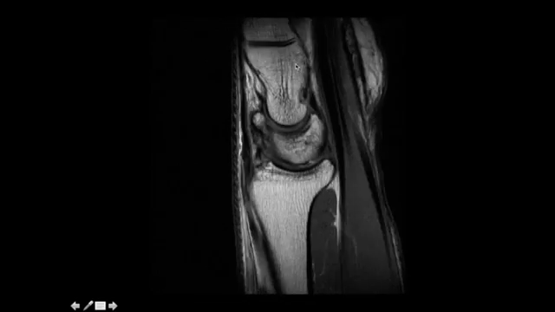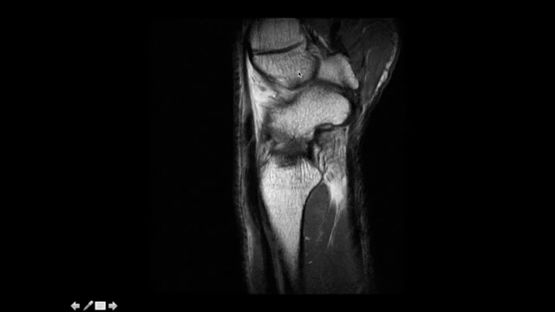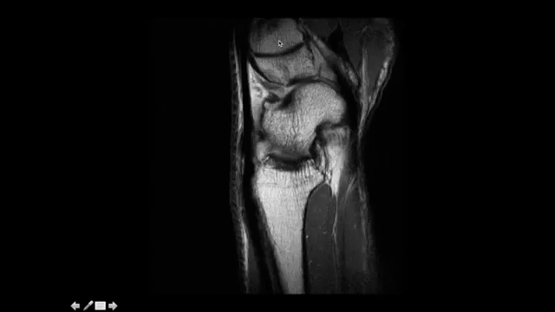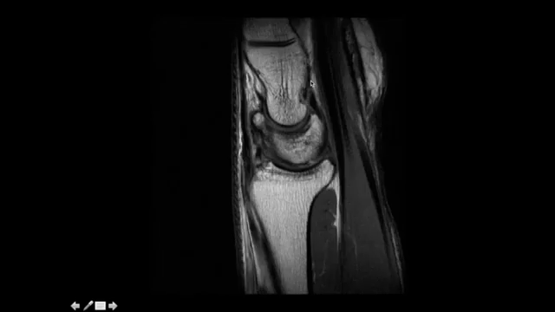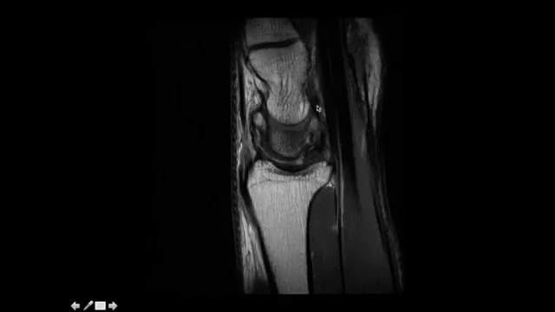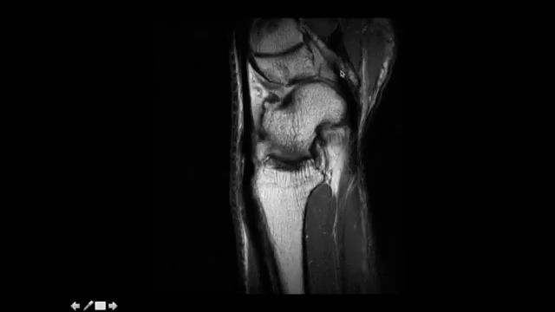the capitate, the trapezoid, and the trapezium, as well as the bases of the first through fifth metacarpals at their corresponding carpometacarpal joints. Now, the one tendon that we do see to advantage on our sagittal images is the flexor carpi radialis that we see traveling and inserting into the base of the second metacarpal here.